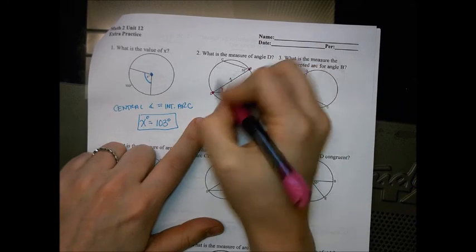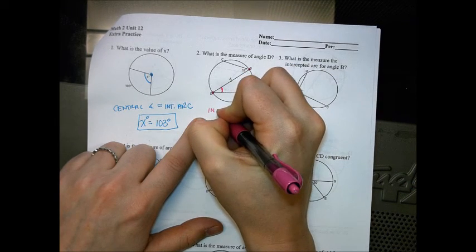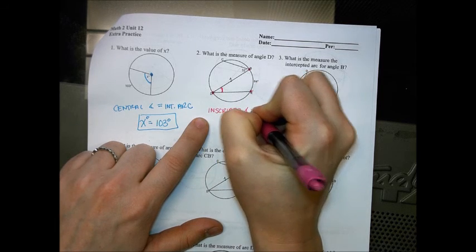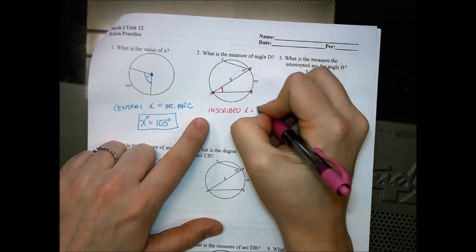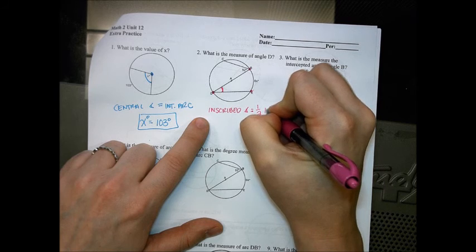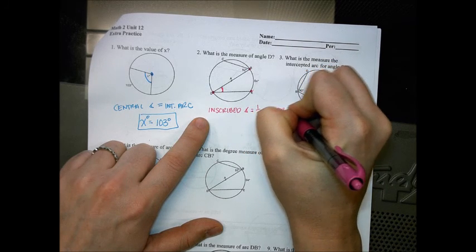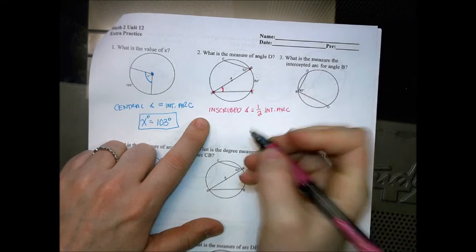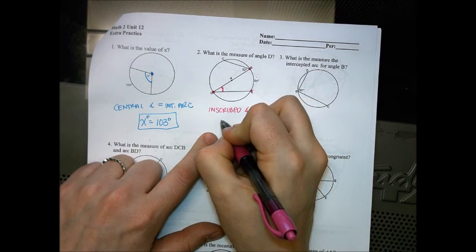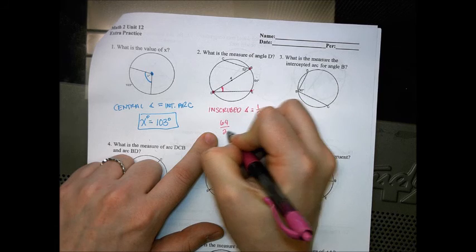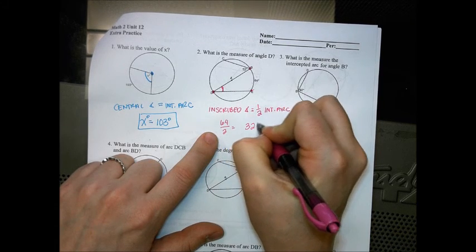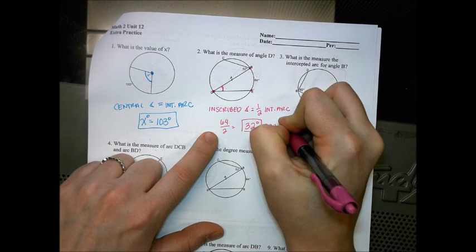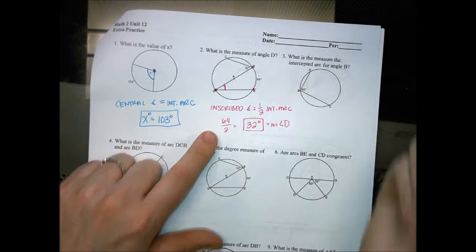The measure of an inscribed angle is equal to half of its intercepted arc. So it's going to be half of that arc BE, which would be 64 divided by 2, which is 32 degrees. So that is the measure of angle D.